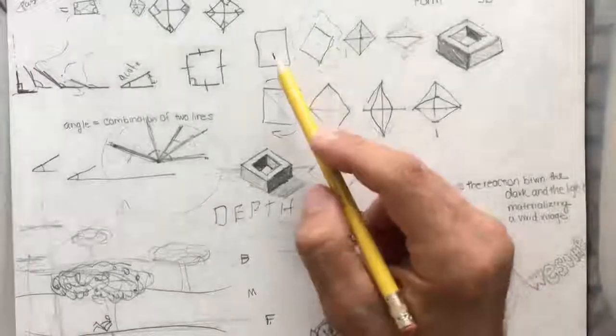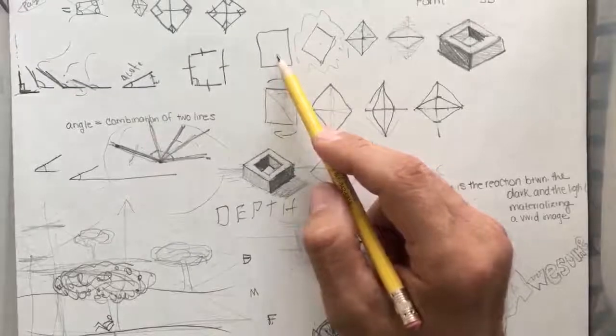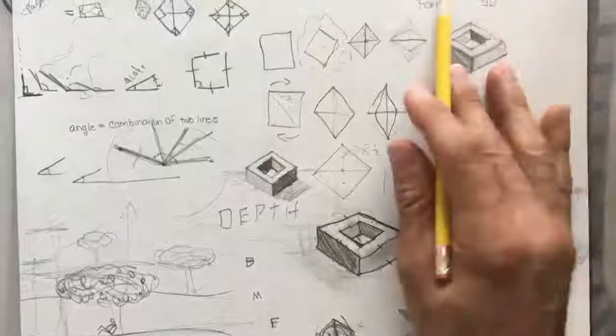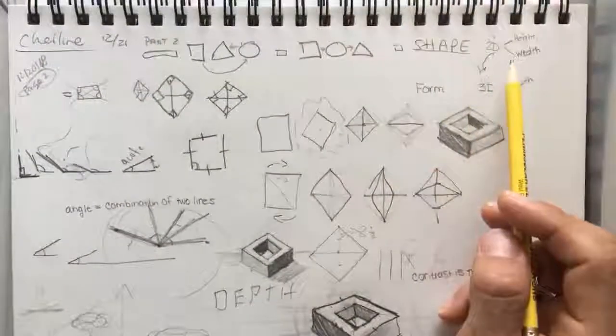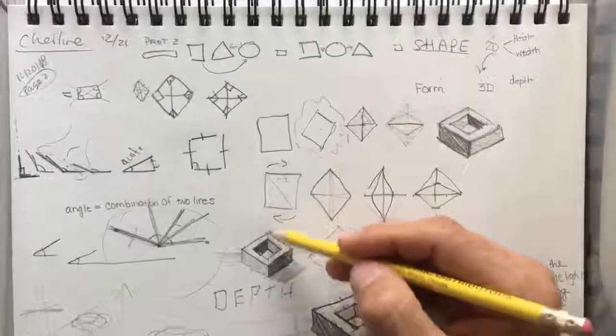So we went from our square, which is a shape that's 2D and that has height and width, 2D. We went to 3D because we added depth. We added from the front to the back.